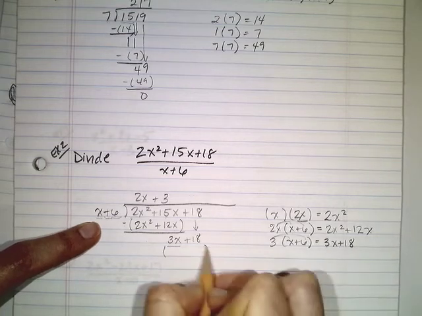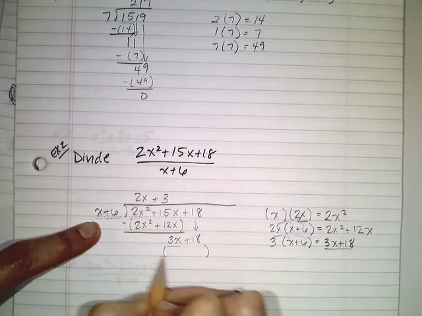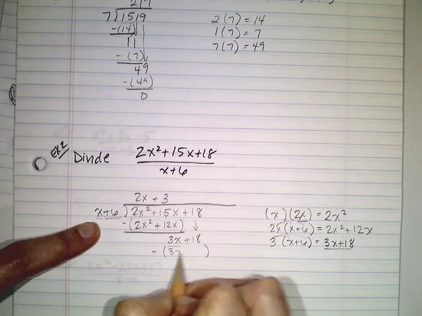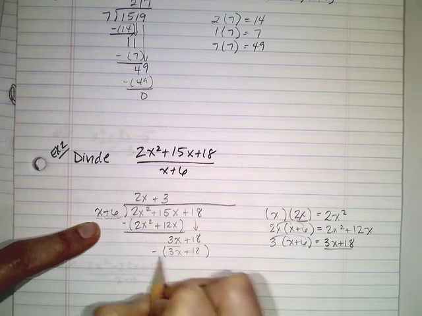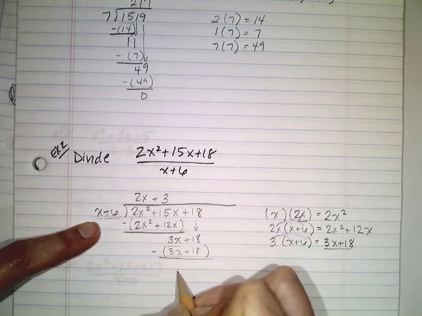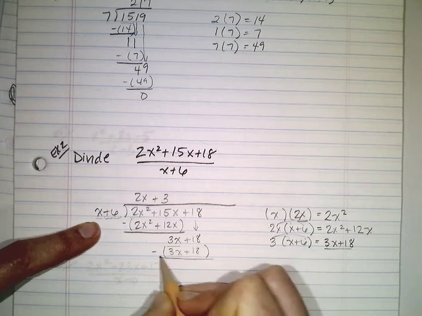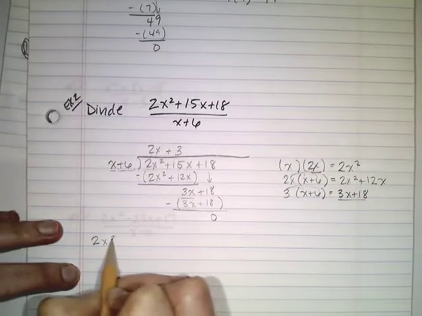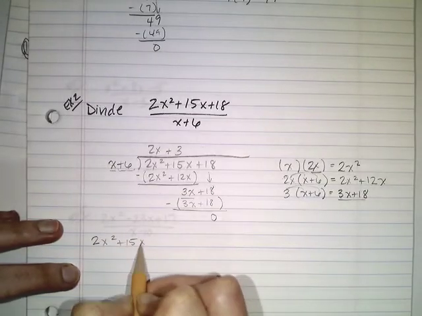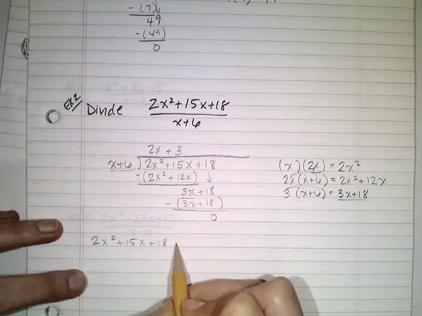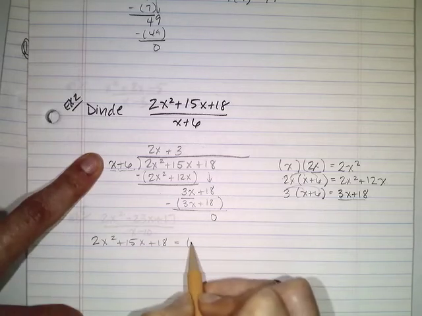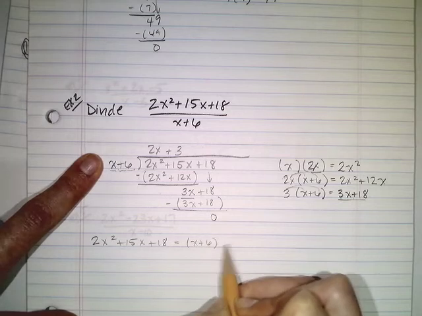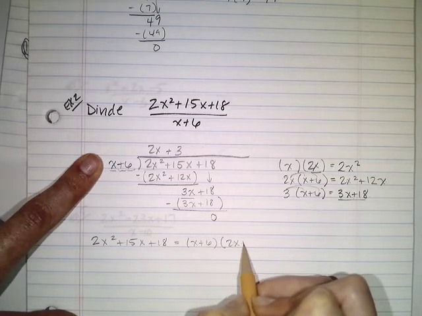I'm going to subtract that amount here. 3x minus 3x is no more x's, and 18 minus 18 is 0. So 2x squared plus 15x plus 18 equals x plus 6 times 2x plus 3.